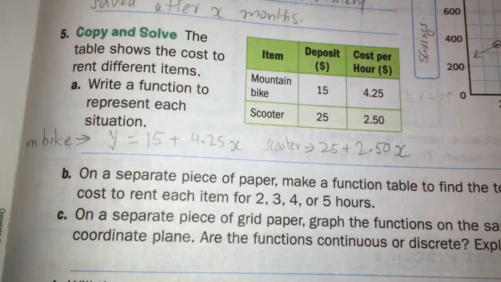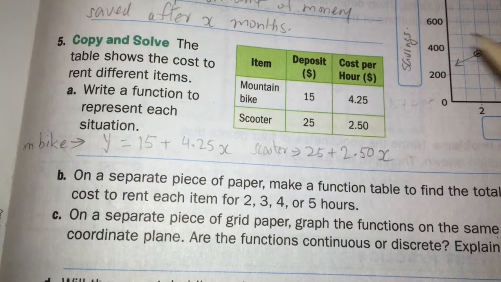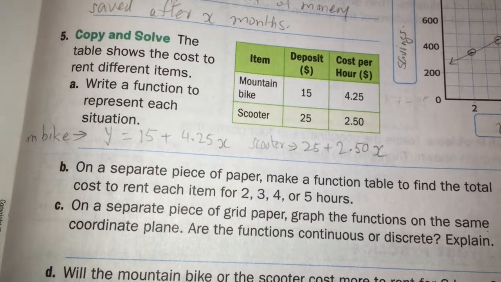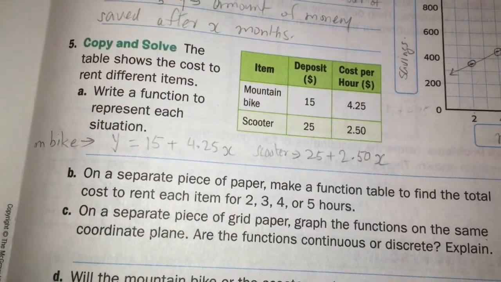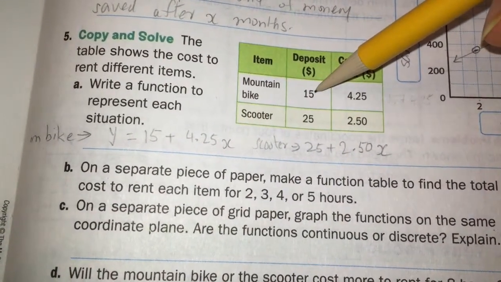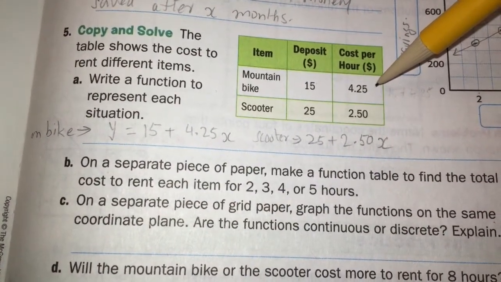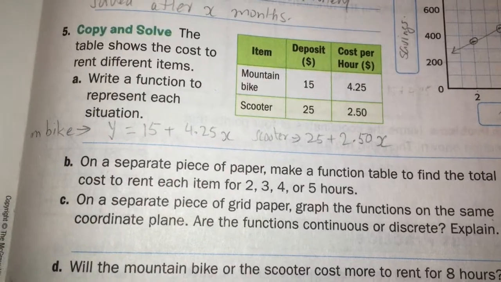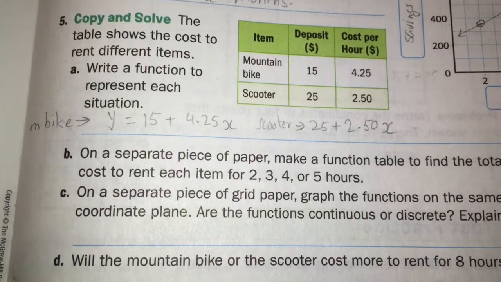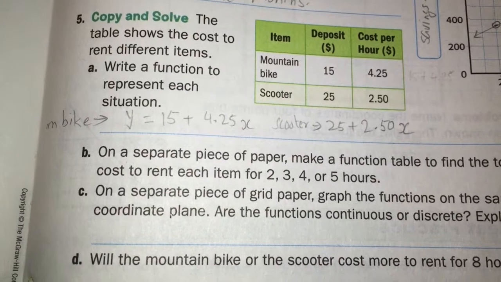Okay, so how do you write a function for these two different situations? Okay, if you look at this table here, the deposit for mountain bike is $15, and per hour they would charge you $4.25. What that means is that $15 is a fixed cost. So no matter how many hours you rent a mountain bike for, you would have to pay that $15.